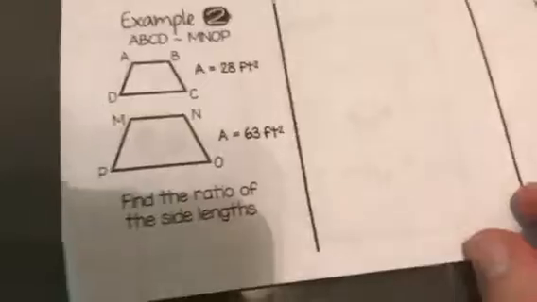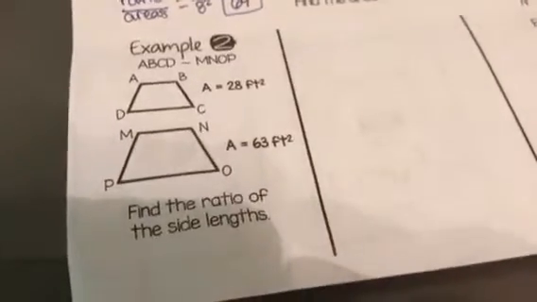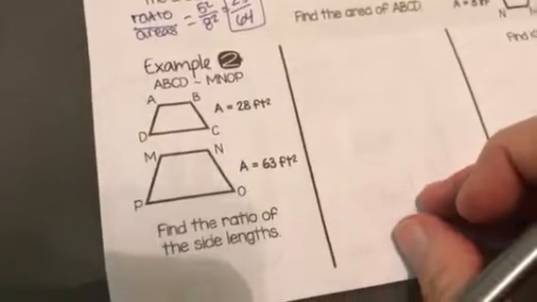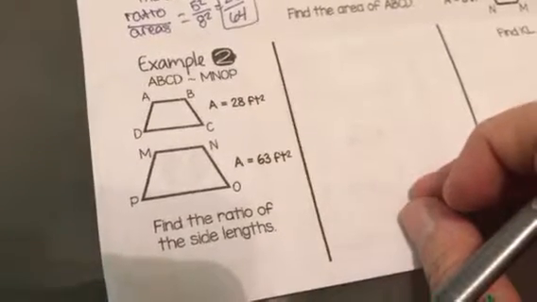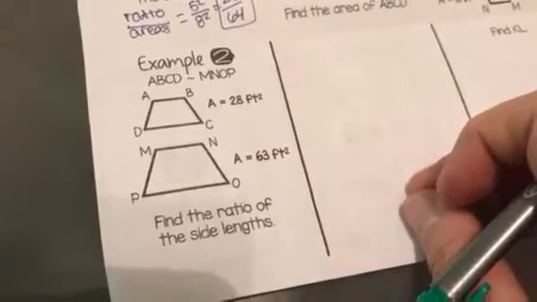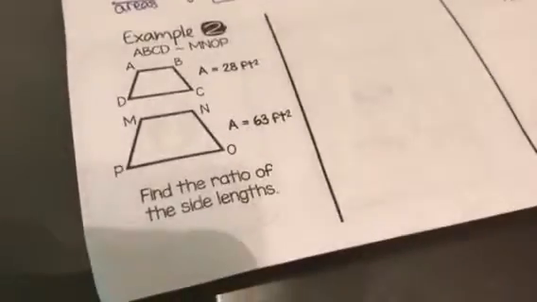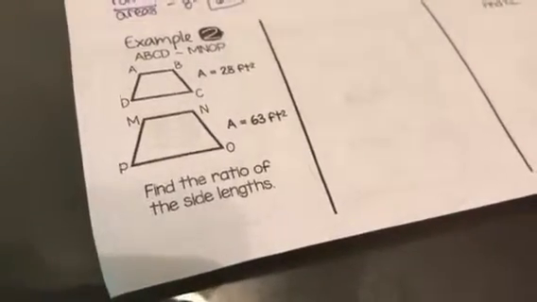Let's look at example 2. So example 2, polygon ABD is similar to polygon MNOP. The sides we have, or this time we actually have the area, is 28 and we have 63. So we need to find the ratio of the side lengths.